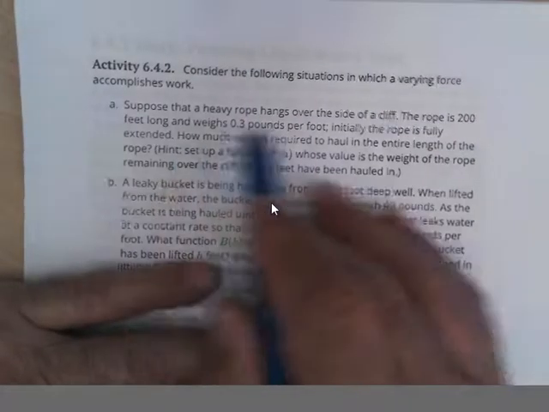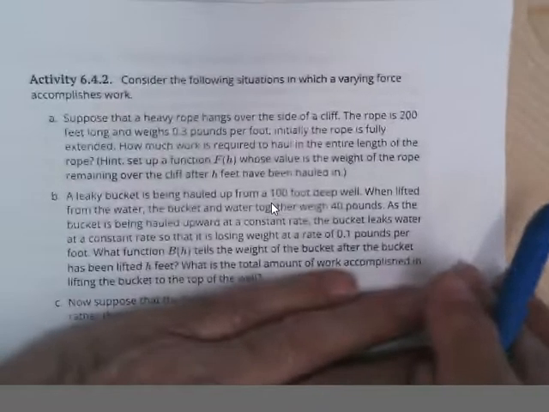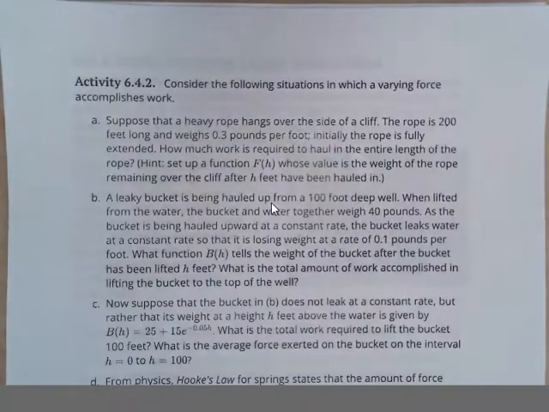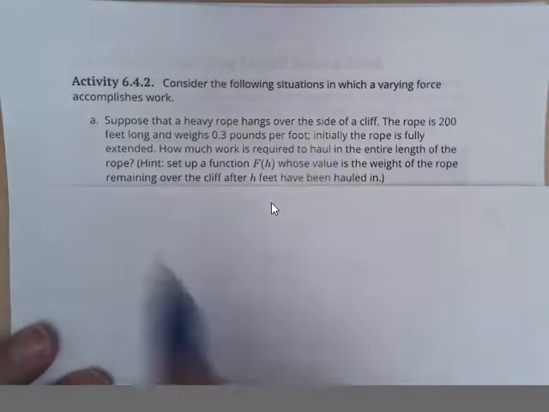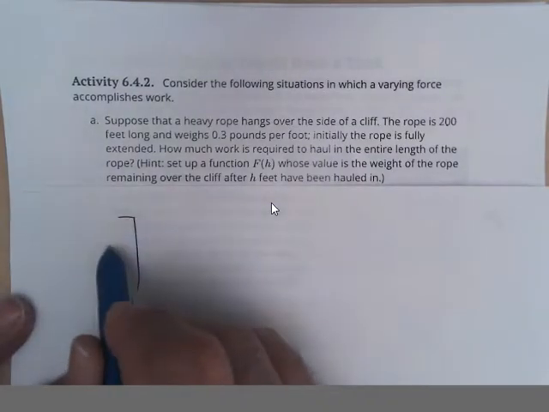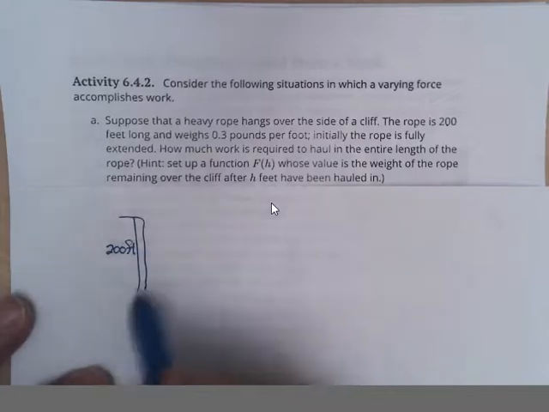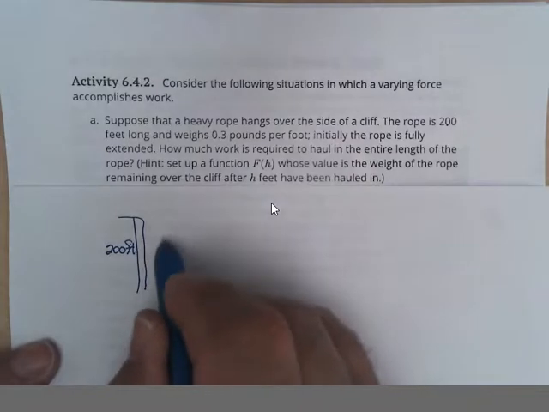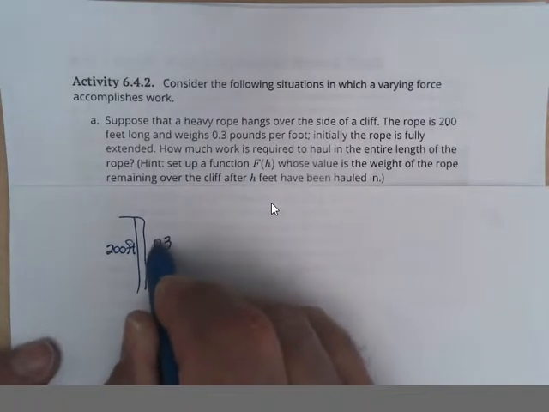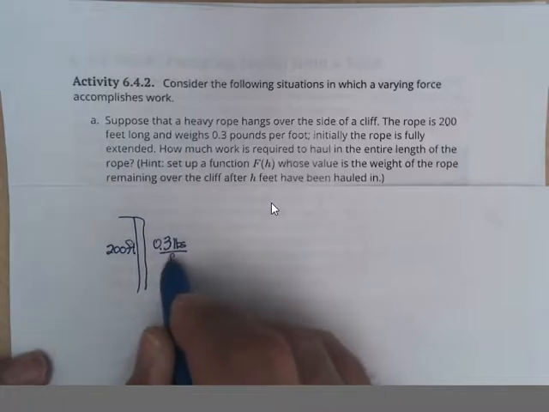A, suppose that a heavy rope hangs over a cliff. The rope is 200 feet long. So now we're doing this in feet. I was doing metric. They want to do it in feet. So I'm going to get a clean piece of paper here. So we've got a cliff that's 200 feet. We got a rope hanging over it. They didn't even put a bucket on it. And it says its weight is 0.3 pounds per foot.